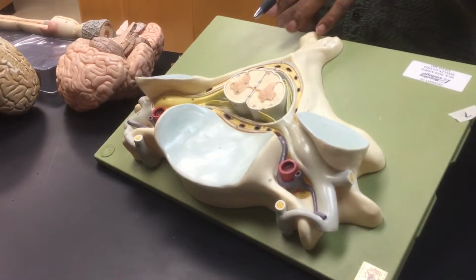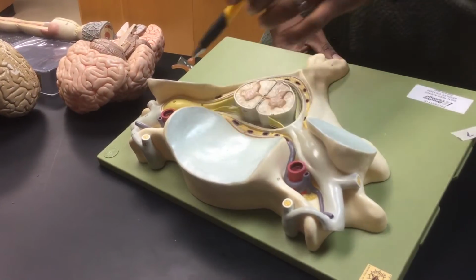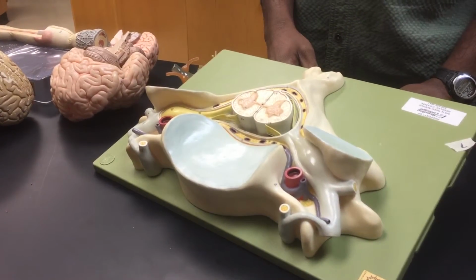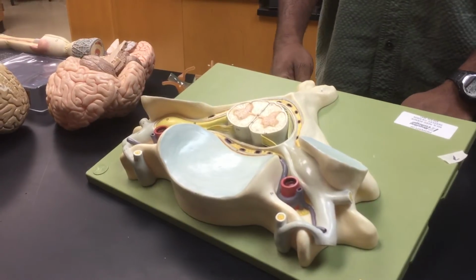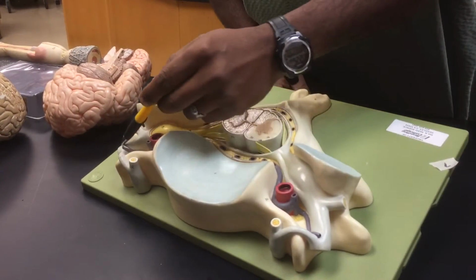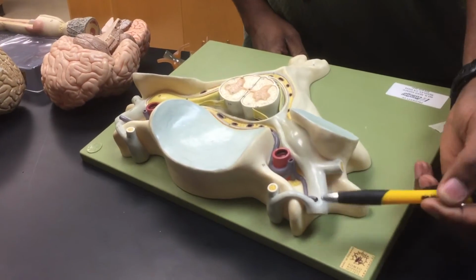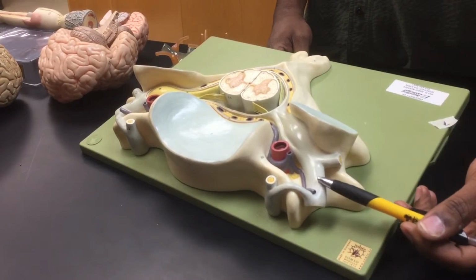So all sensory information is in the dorsal, all ventral is motor. Last but not least, the nerve splits. The split going ventral is the ventral ramus.